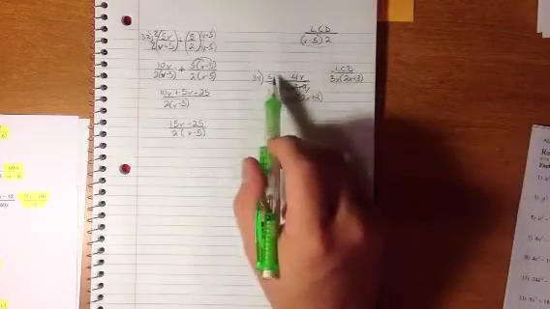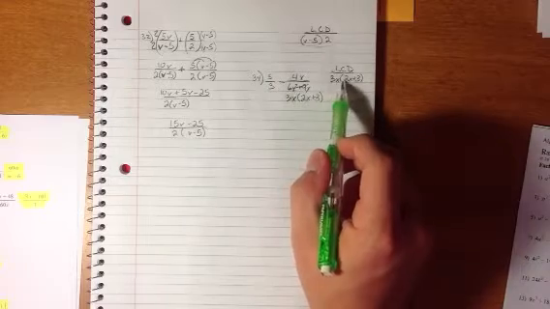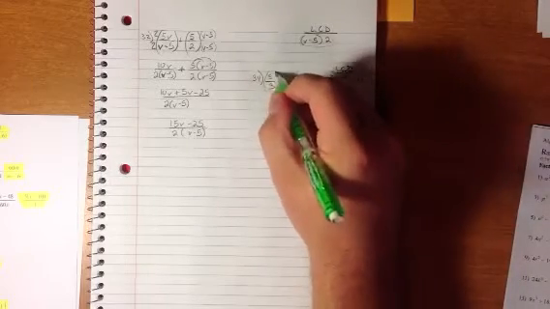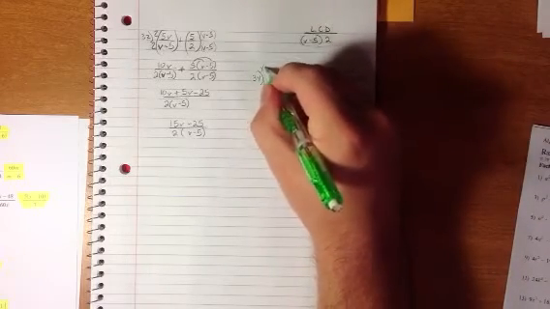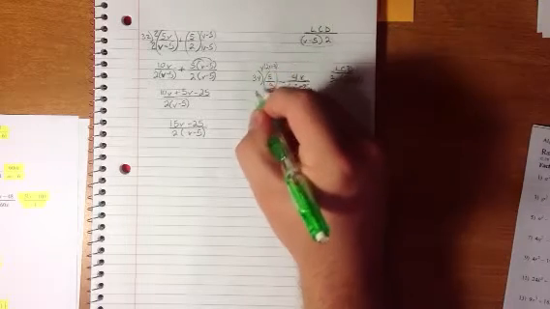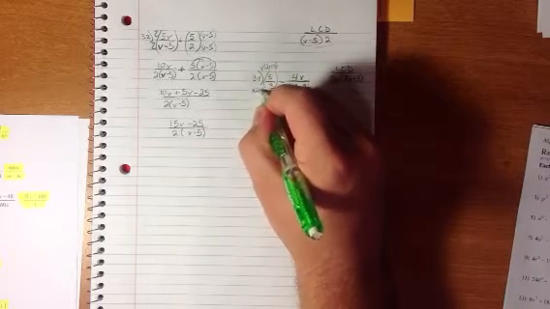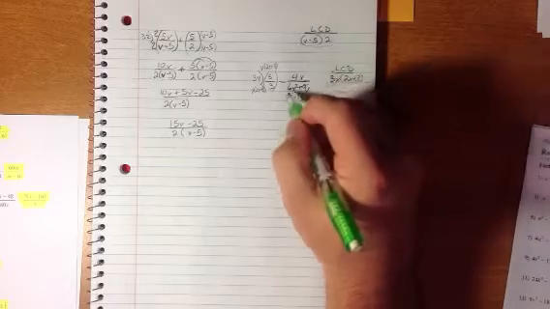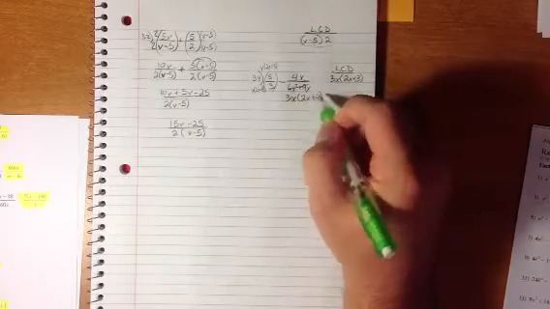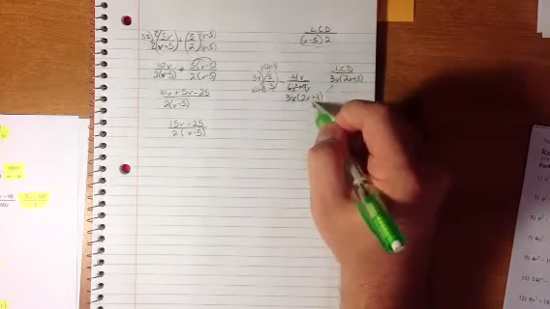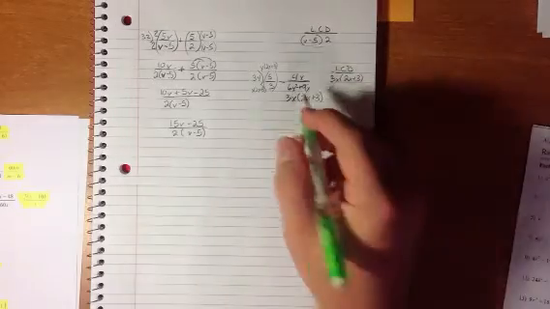So comparing these, this first one needs to get multiplied by x times 2x plus 3. And this second one actually doesn't need to get multiplied by anything, because this is exactly the same as the least common denominator.